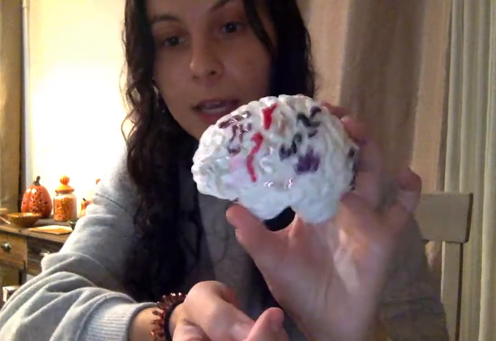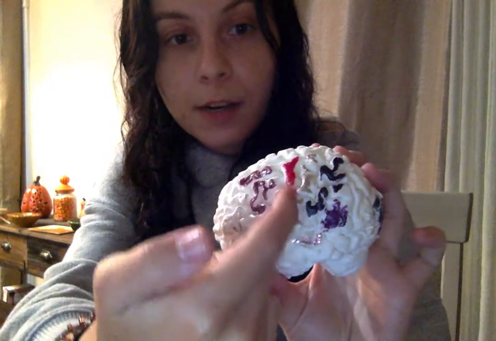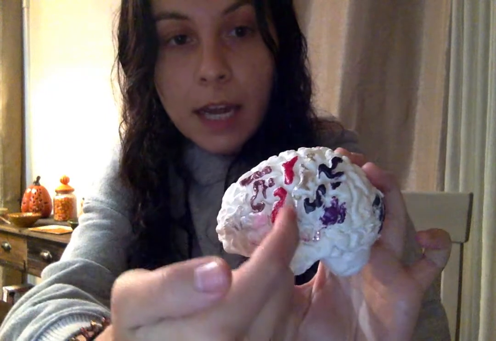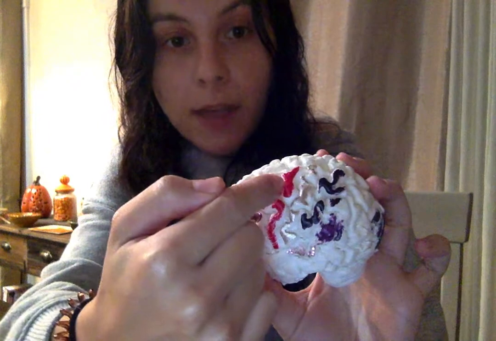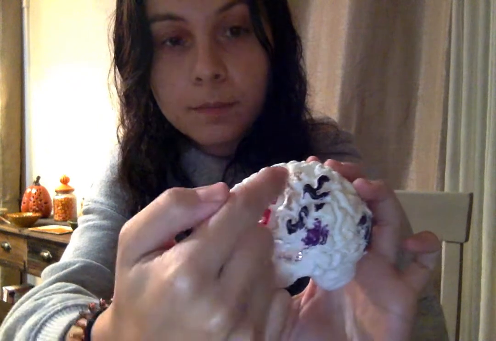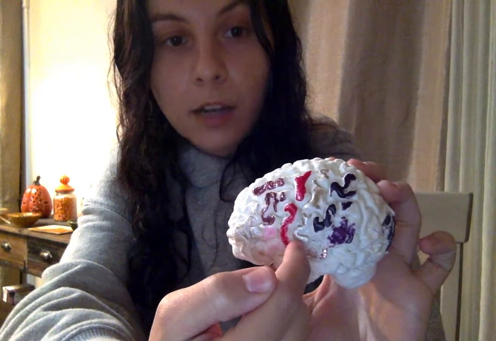We also have the central sulcus. You can see it better on this side. The central sulcus is right here, this line. And it is in between the precentral gyrus, which I have in red, and the postcentral gyrus, which I have in gold. So the central sulcus is in between the red and gold line.